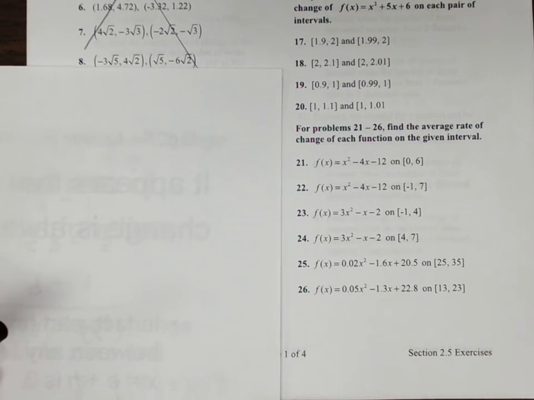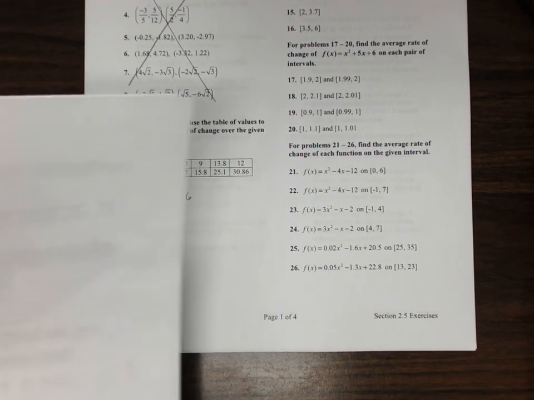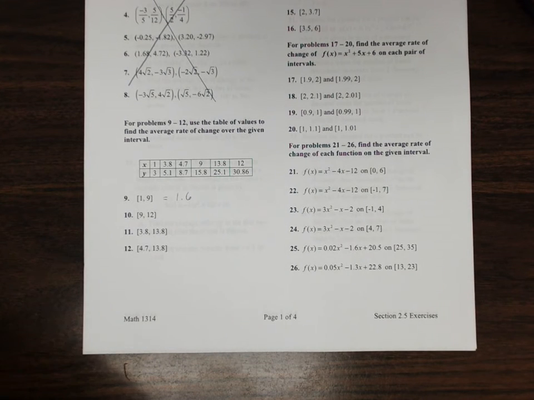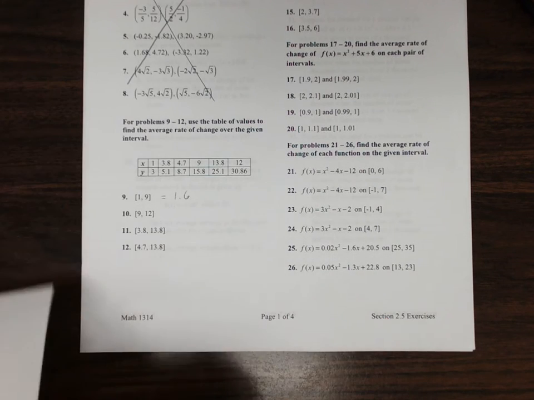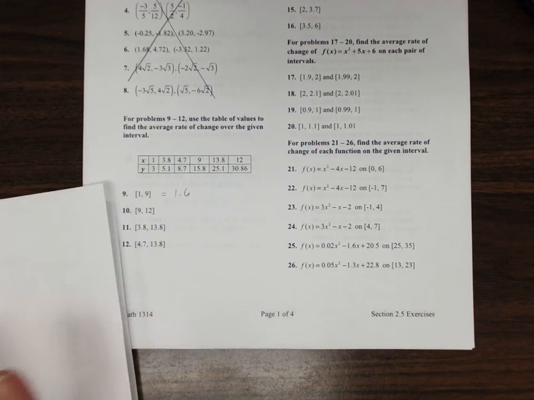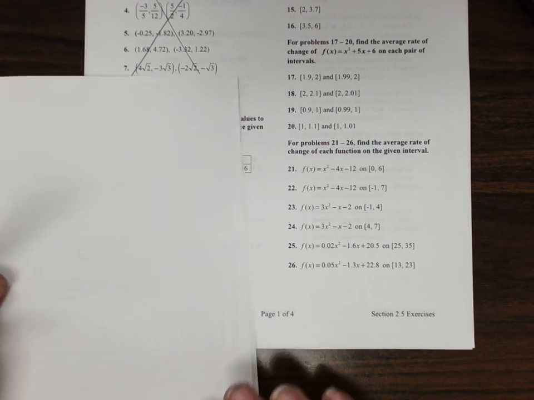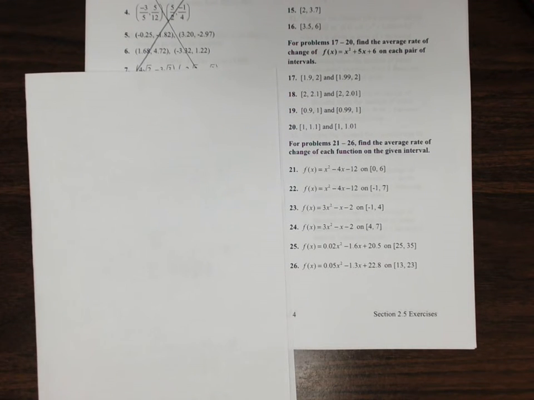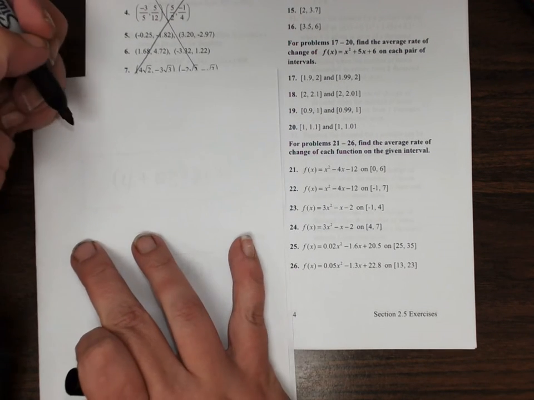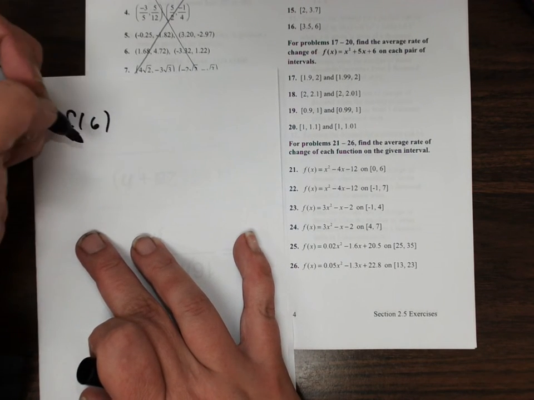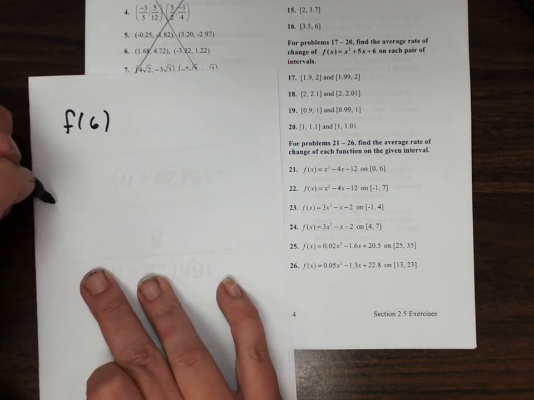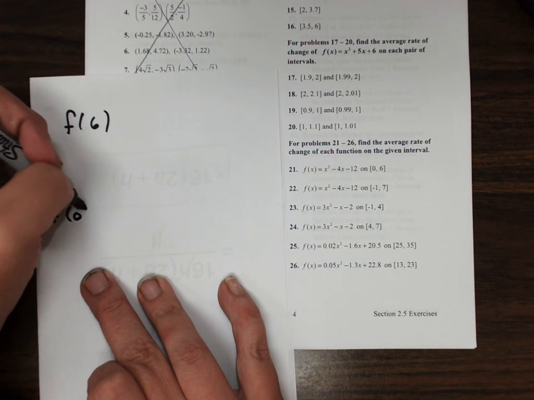Let me zoom out just a little bit. Okay, so we started with our function, and we need to find what is f of 6 and what is f of 0.